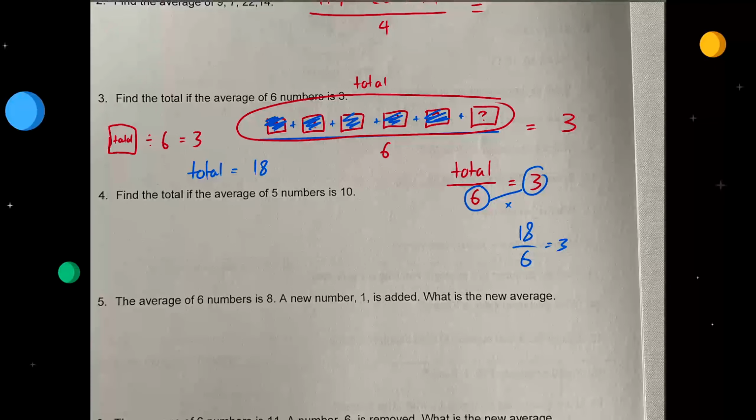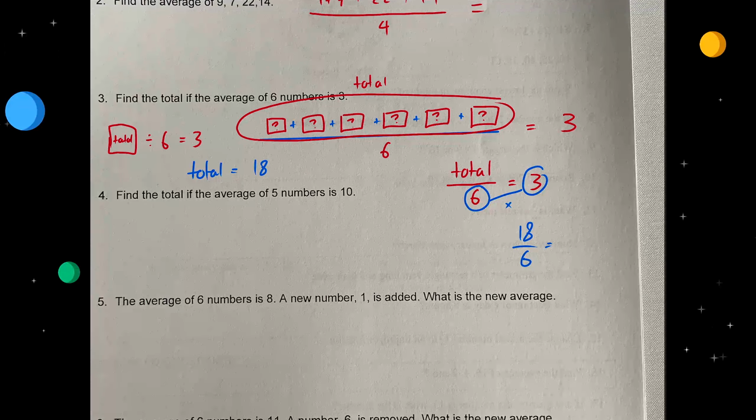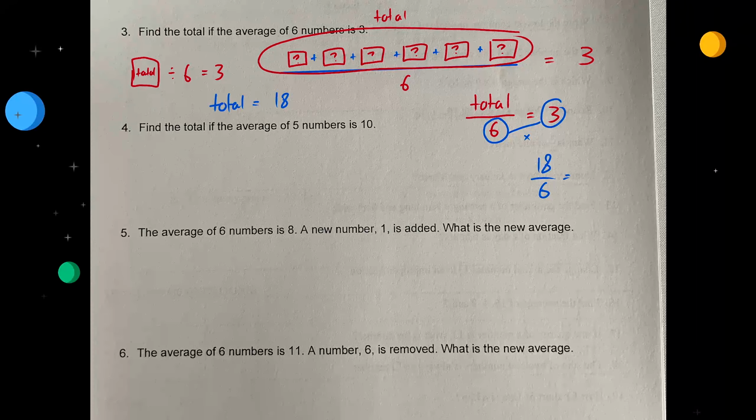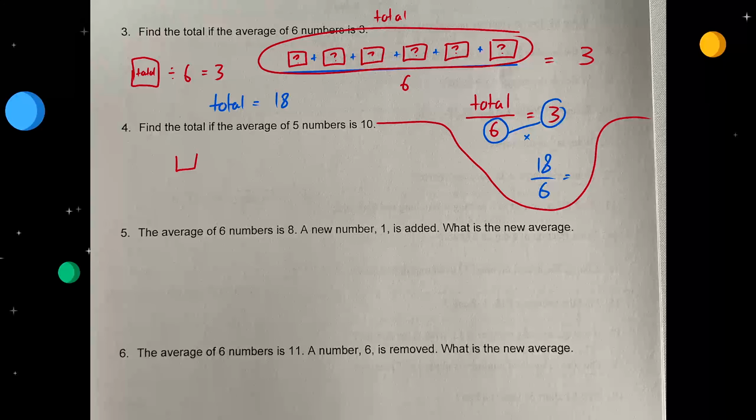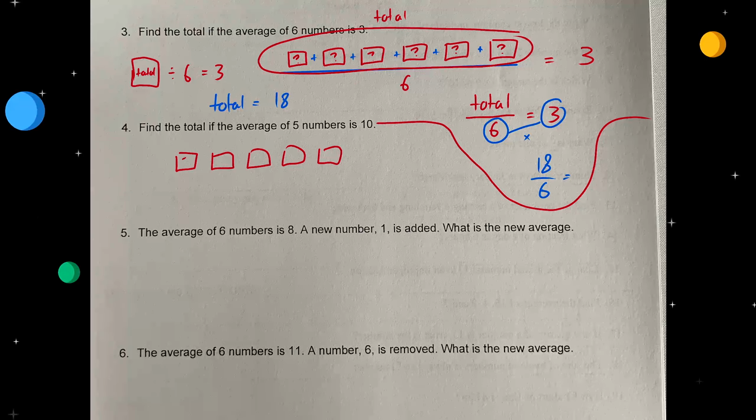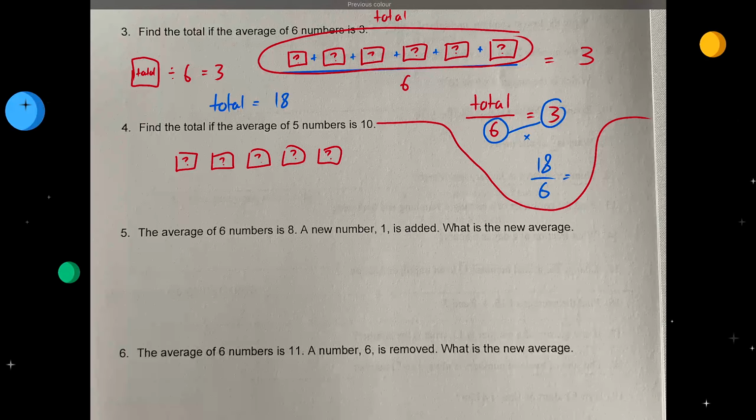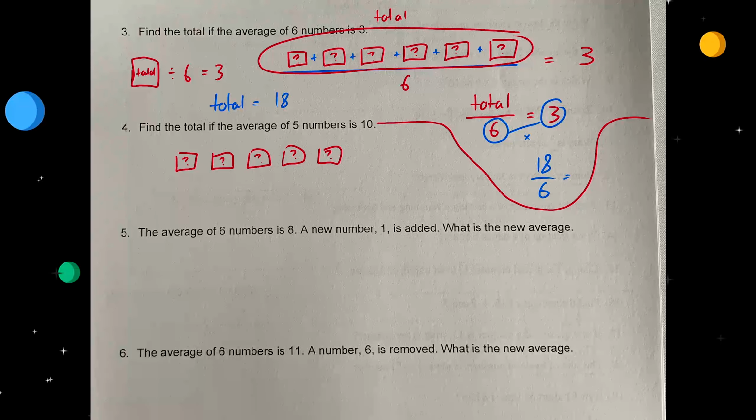To find a total, we take this bottom number times this one. You multiply them to get a total. So the total is 6 times 11, which gives you 66. Now it says a number 6 is removed. So imagine one of the numbers is a 6, and that number was removed. So instead of the total being 66, you just lost a 6, so we minus a 6. Now you've got 66 take away 6.